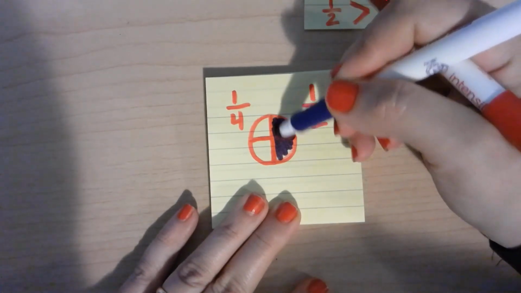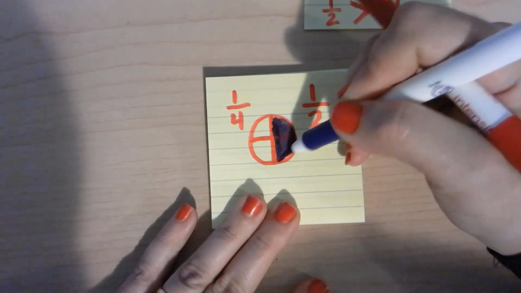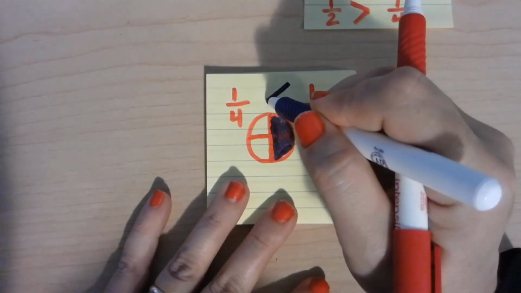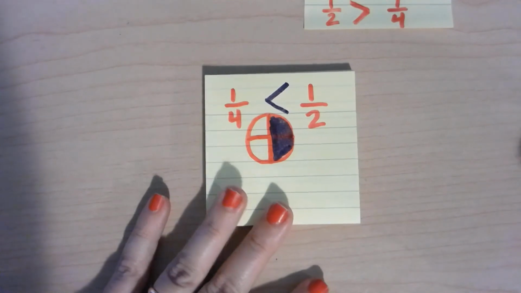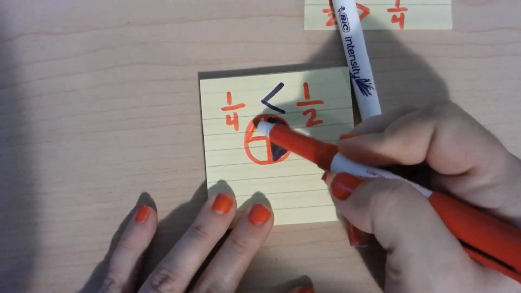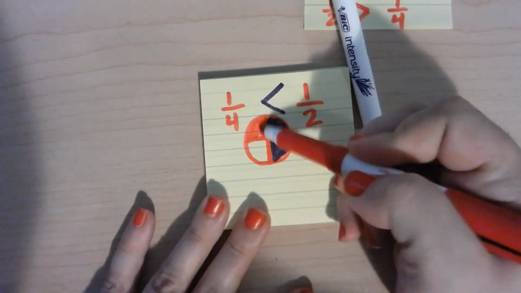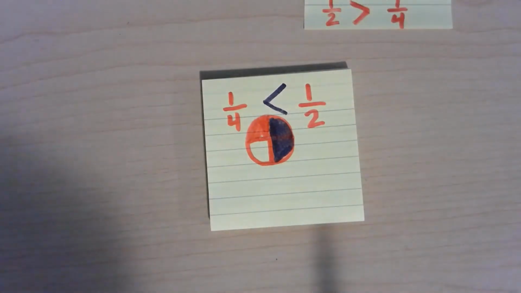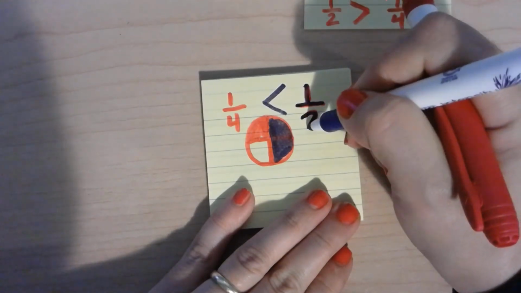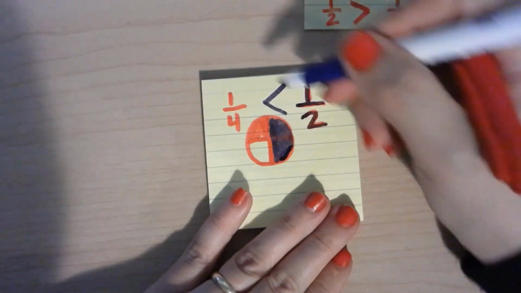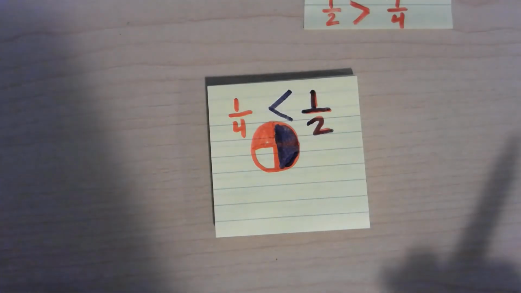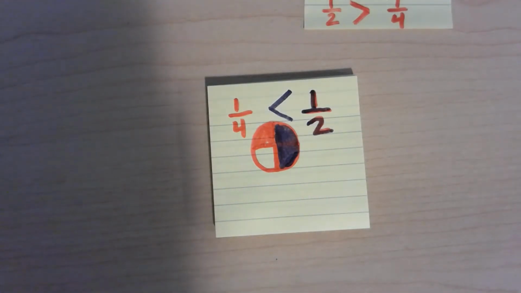1/2 of the pizza, because I am hungry and I know that 1/2 is greater than just 1/4 of the pizza. 1/2 is greater than 1/4. Don't let someone take your pizza is what I'm trying to say.